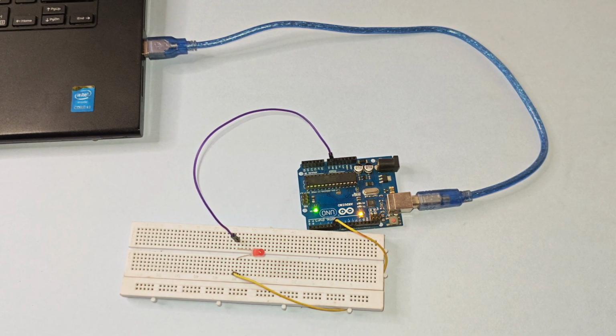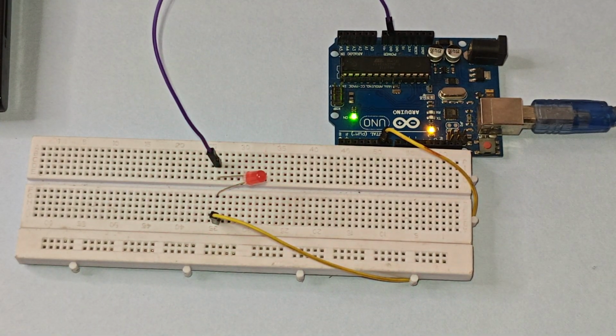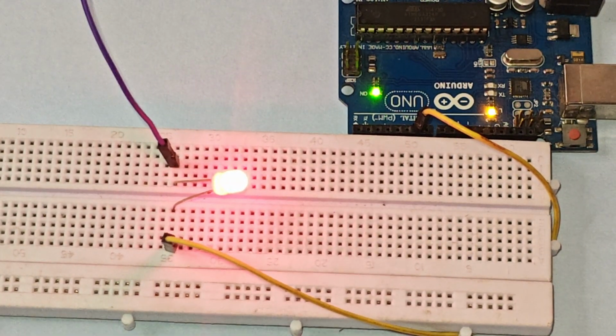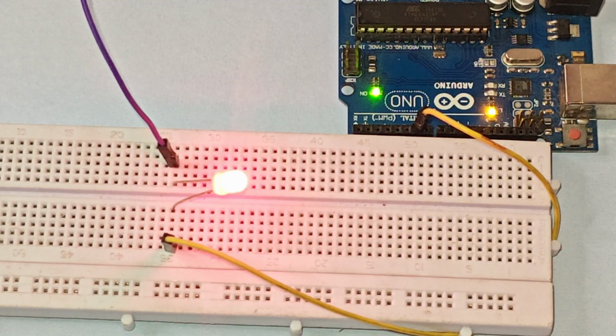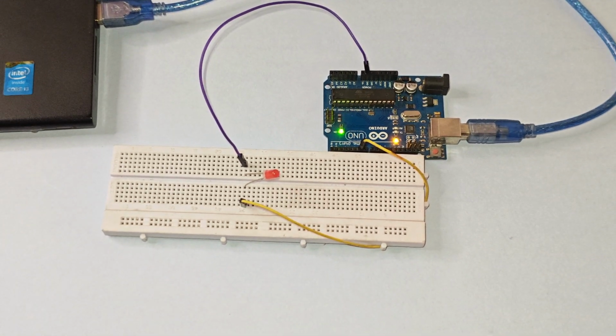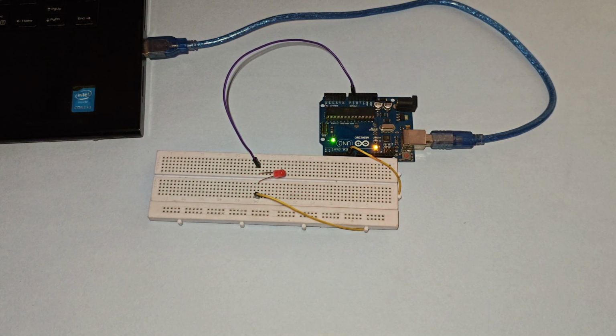Okay, you can see the light is going on and off. 1, 2, 3, off, 1, 2, on, off. So there is nothing. I'm not touching anything. You can see it is glowing on and off.